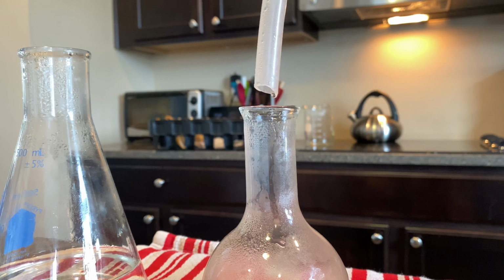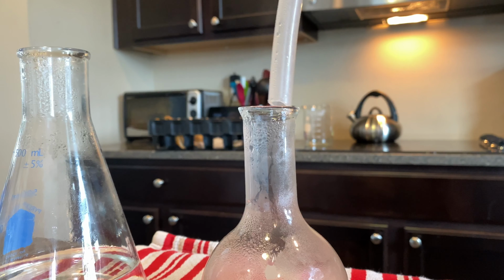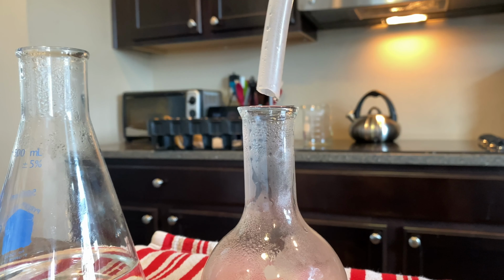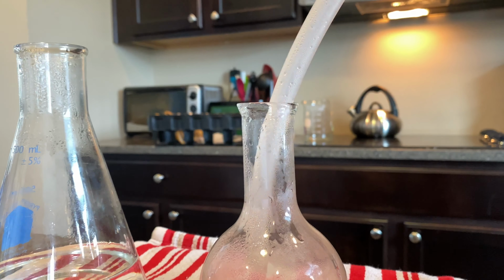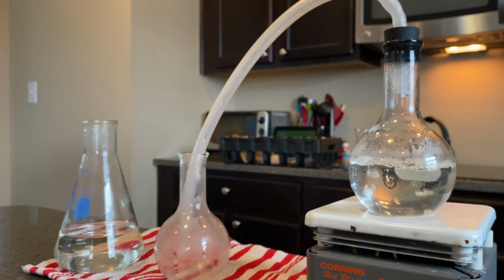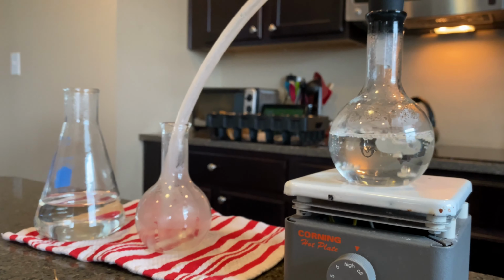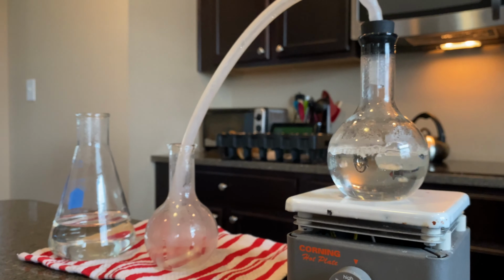So that water is heating up, it then is recondensing and then channeling into the other flask. Pretty amazing. And it's the same water, same H2O, just changing states right in front of our eyes.